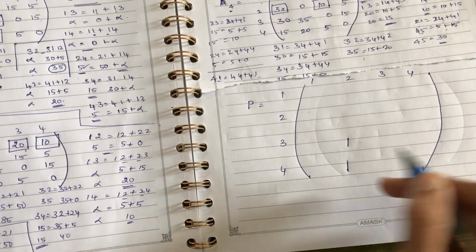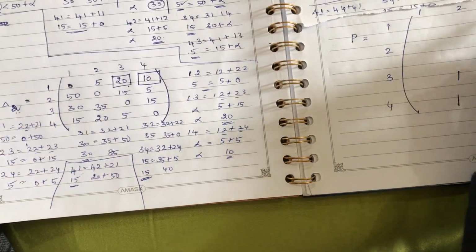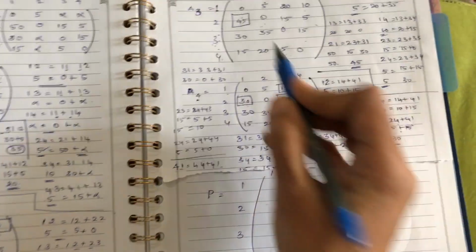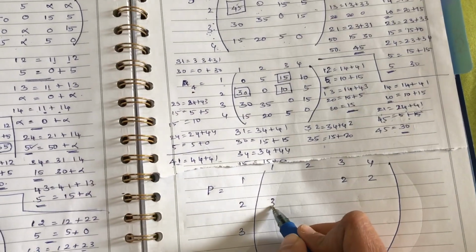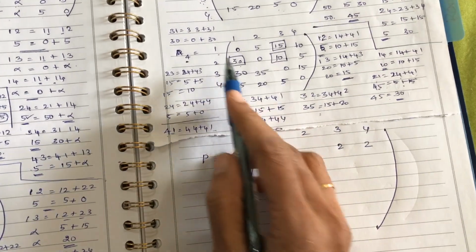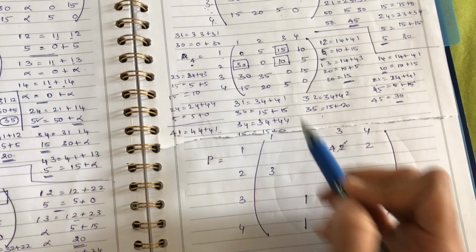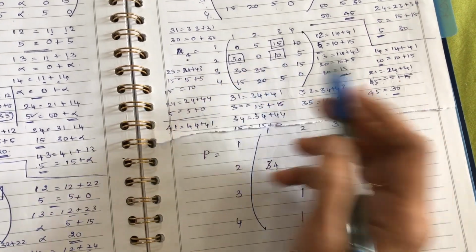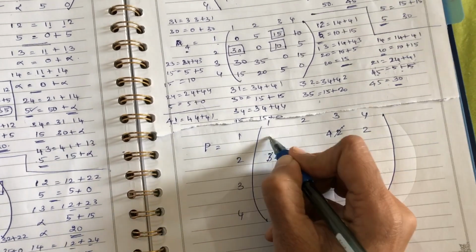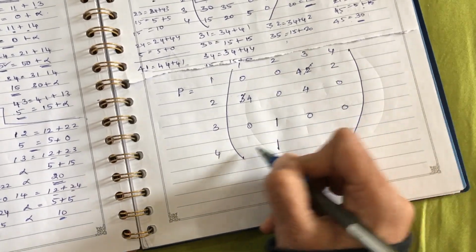In A2, 1,3 and 1,4 are changed. And in A3, 2,1 is changed. And in A4, 1,3 is changed, again 2,1 is changed, again 2,3 is changed. So the remaining, there are no changes. You can just make it as 0.